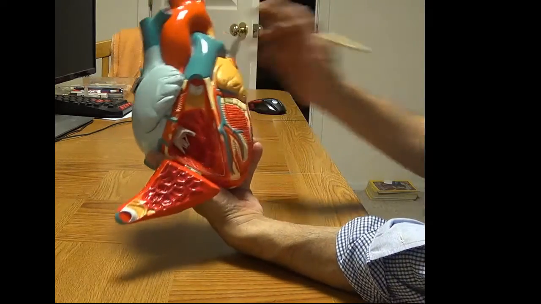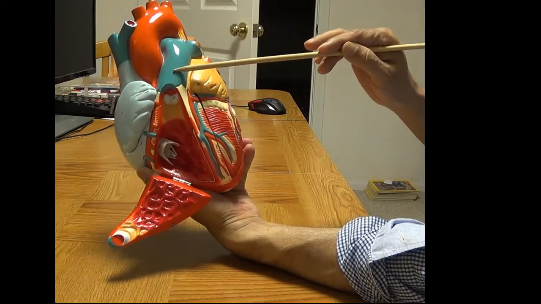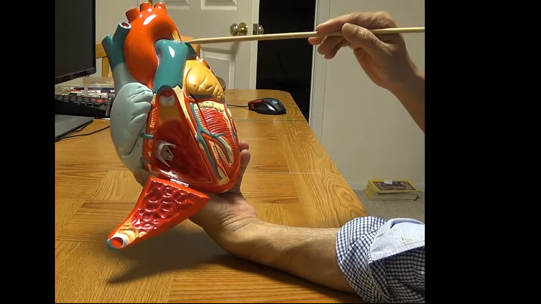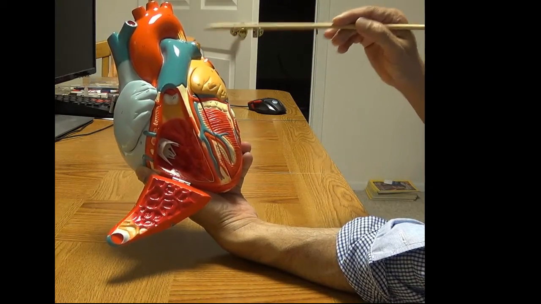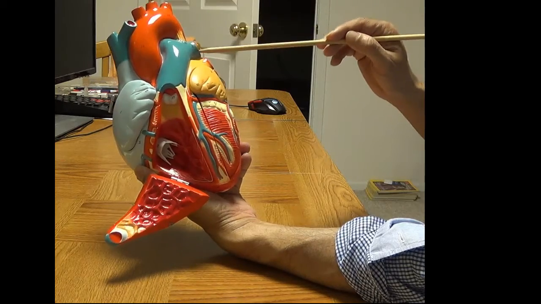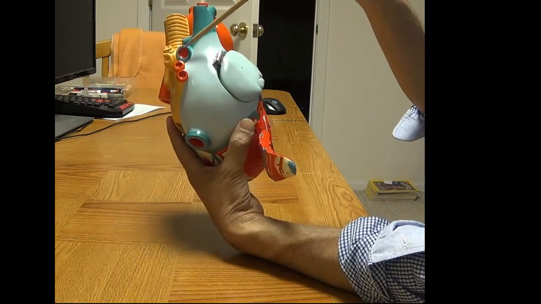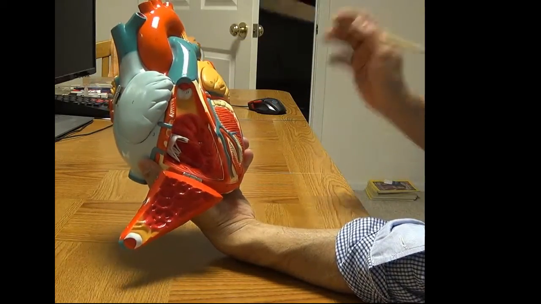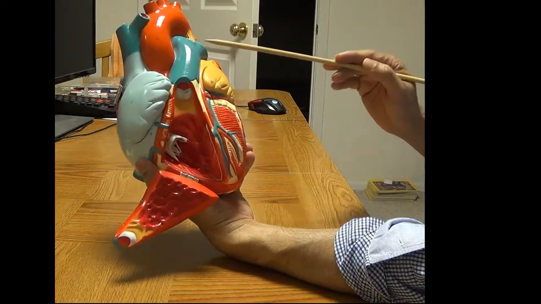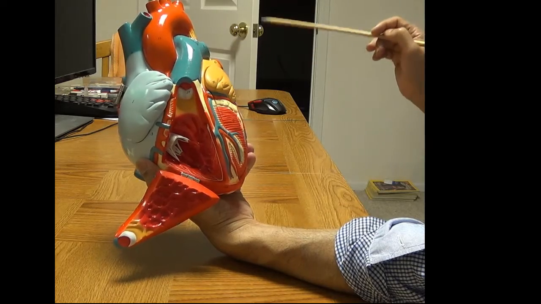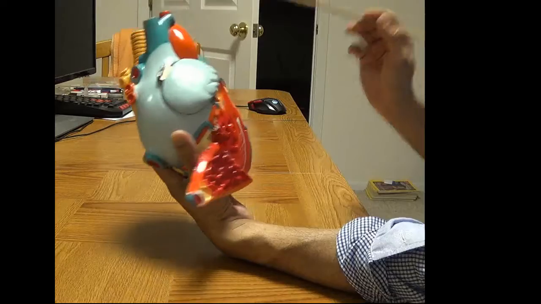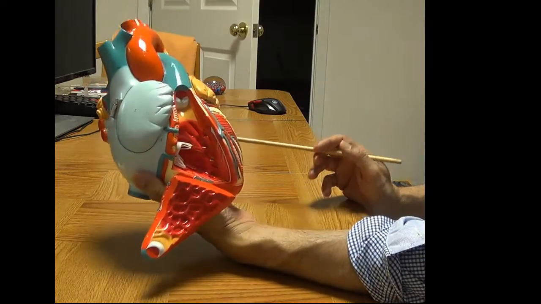Okay, so the pulmonary trunk takes deoxygenated blood out from the right ventricle, and it divides into left and right pulmonary arteries, and they go to the lungs. The left pulmonary artery goes to the left lung, right pulmonary artery goes to the right lung.